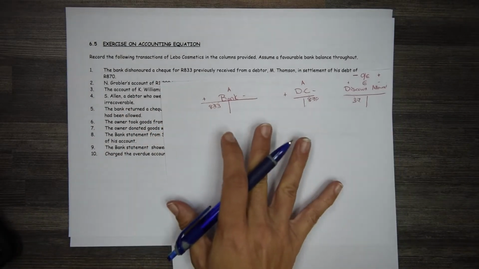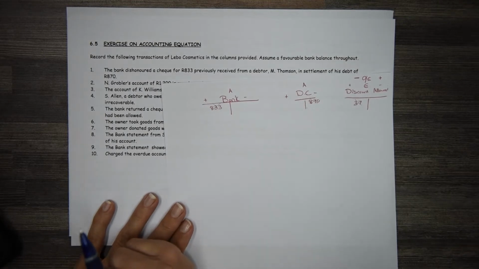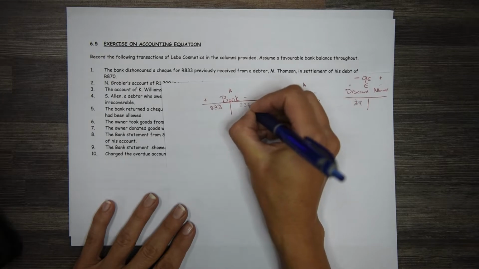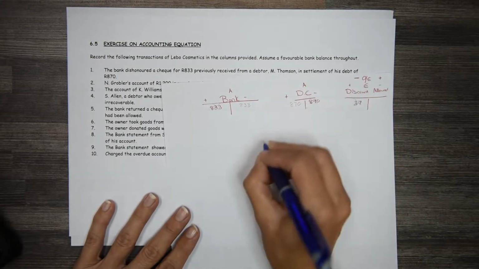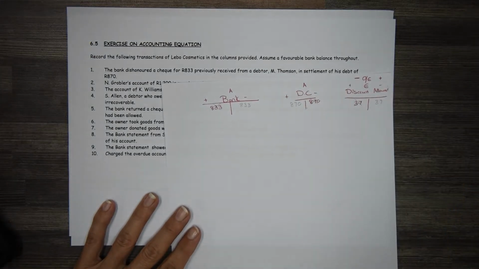So we're basically going to do the opposite of what you would have originally done. The opposite would be my bank needs to reduce with the 833, debtors control has to increase with the full amount, and discount needs to be cancelled.